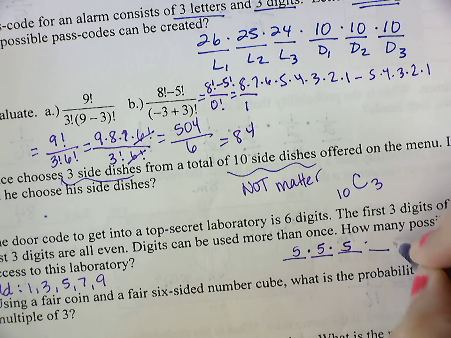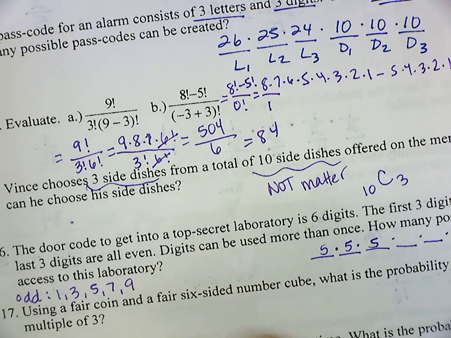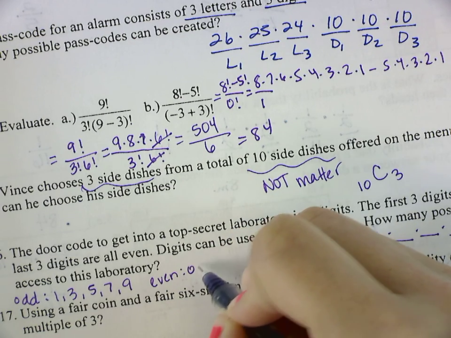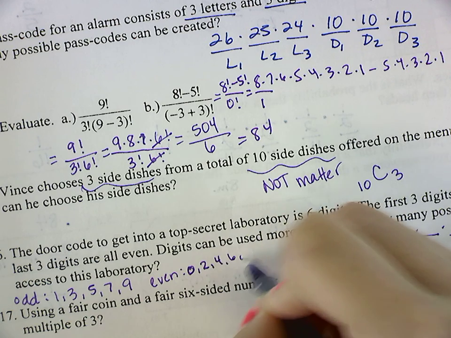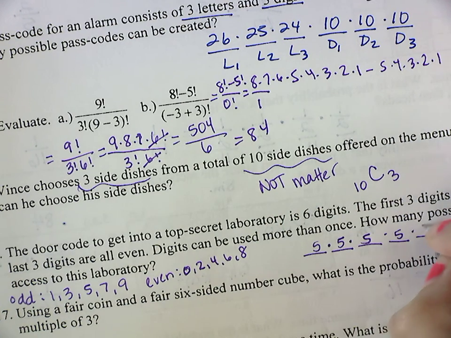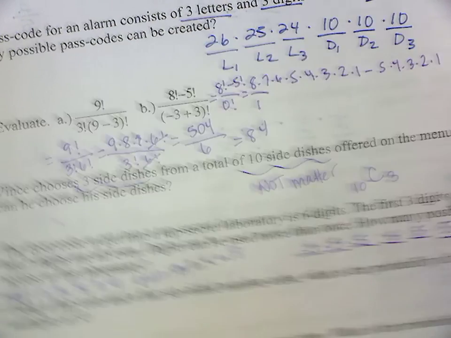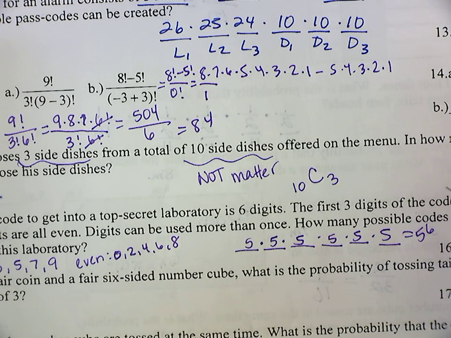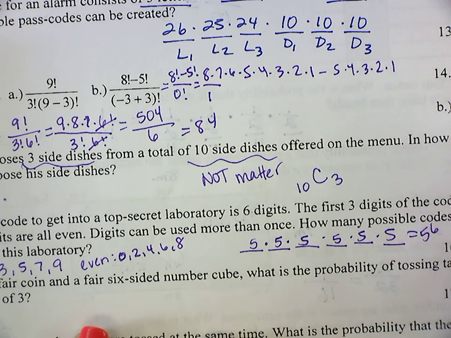Well, how many even digits do you think there are? If you aren't sure, write them out, right? 0 is an even digit, and then 2, 4, 6, and 8. So 1, 2, 3, 4, 5. So for every even digit, that's going to be 5s as well. So really, this is 5 to the 6th power, and 5 to the 6th power is going to be 15,625, and those are going to be the amount of codes that are possible.